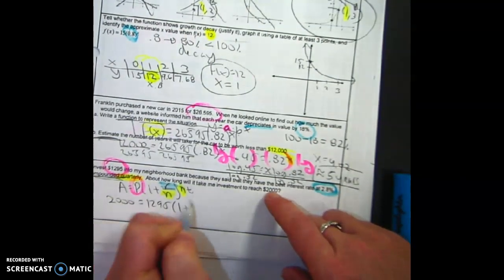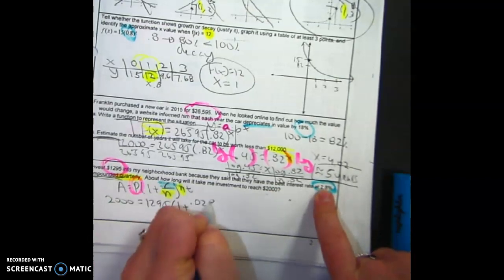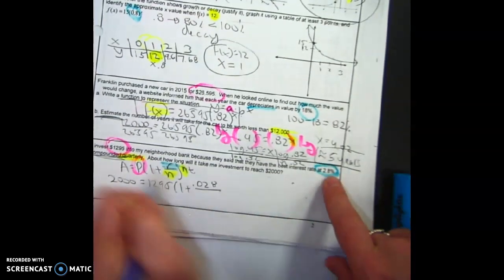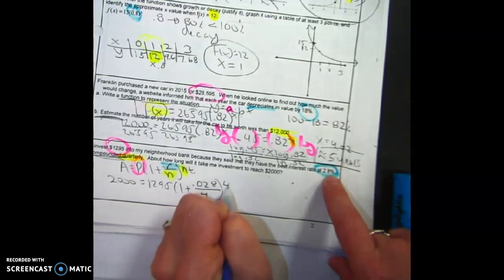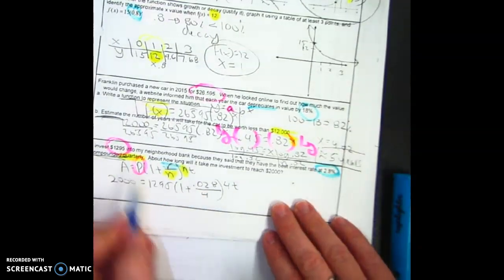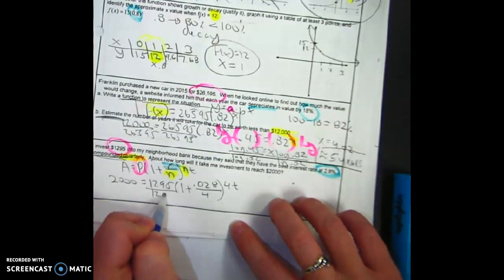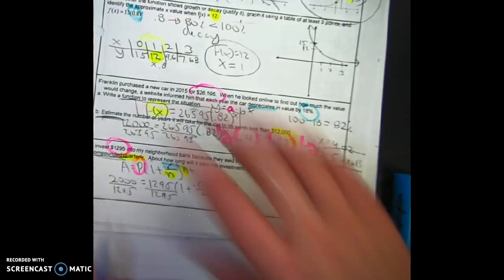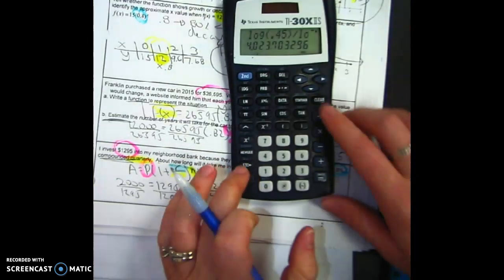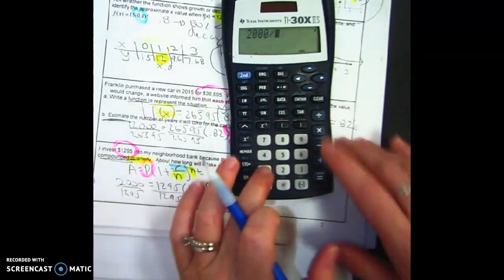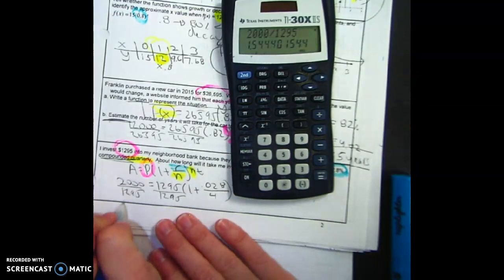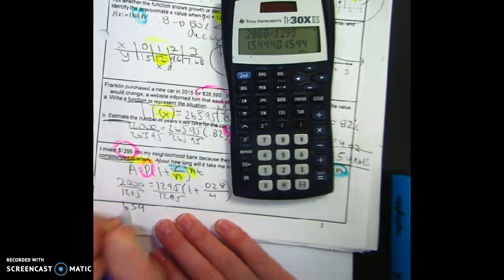1295 times 1 plus 0.028. Move the decimal 2 times. Quarterly means 4 times. 4 over t. So they want to know about how long, and it's going to be approximate. Okay, so what I'm going to do is I'm going to divide by 1295. So I get 2,123 divided by 1295, and I get 1.54 equals.